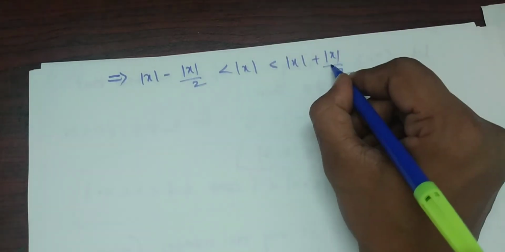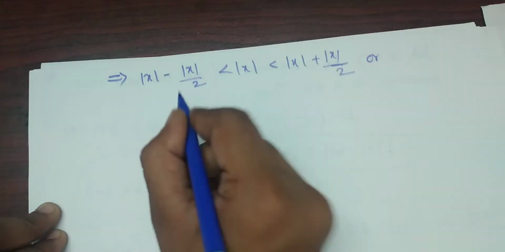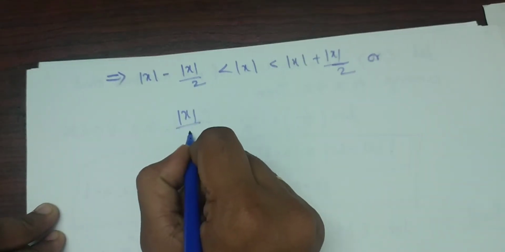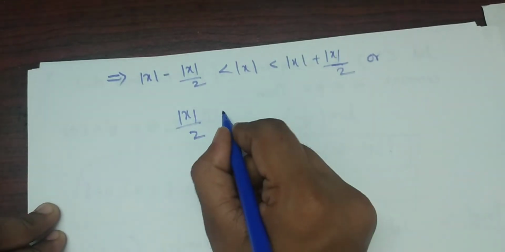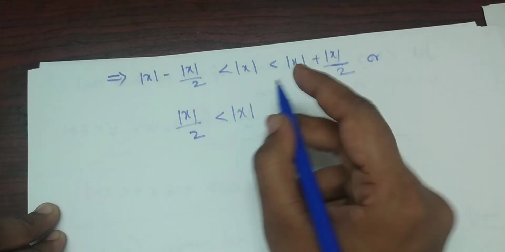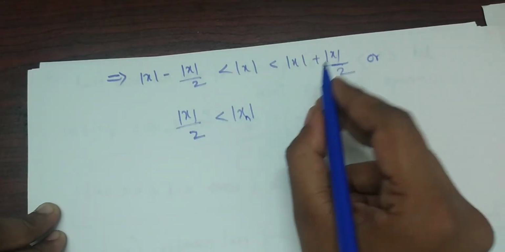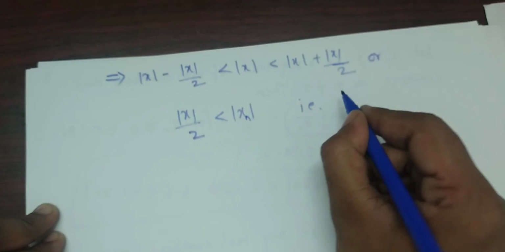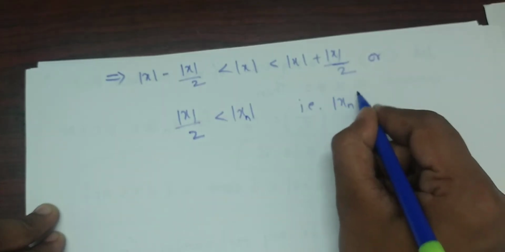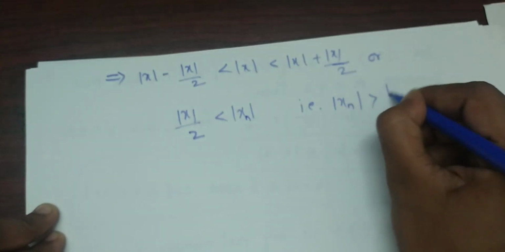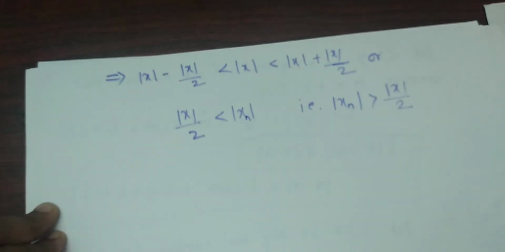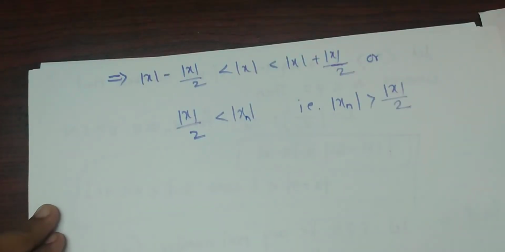Or mod x by 2 is less than mod xn. That is, we can say mod xn is greater than mod x by 2.